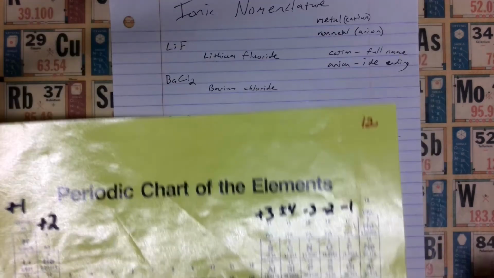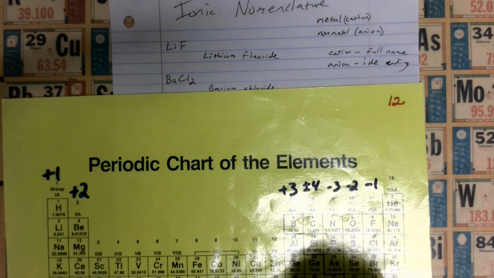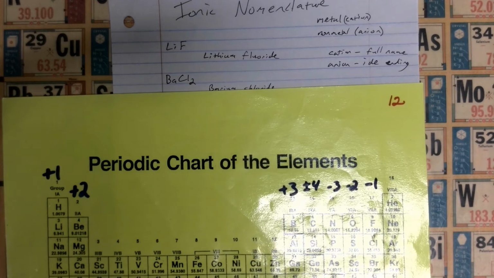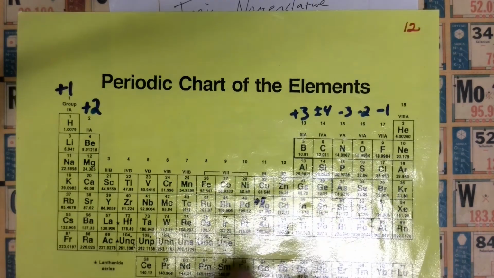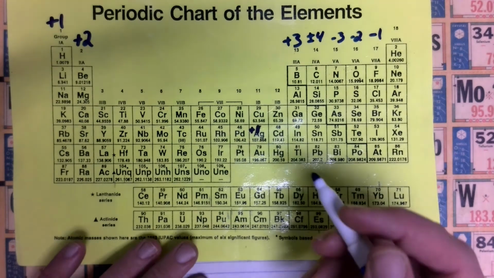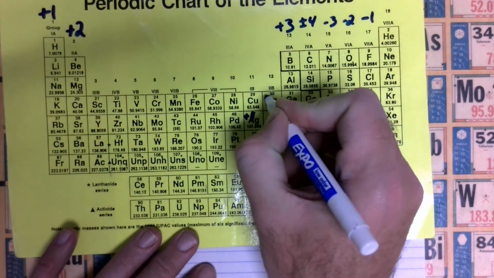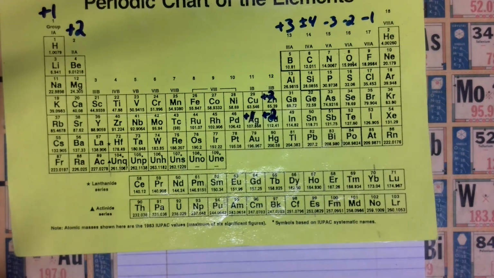The other ones that I forgot to label on here, let me do that real quick. Silver is +1. So whenever you see silver in the formula or the name, it's +1. And then zinc is +2, and cadmium is also +2. So you might want to make a note of that, that those are always the same.